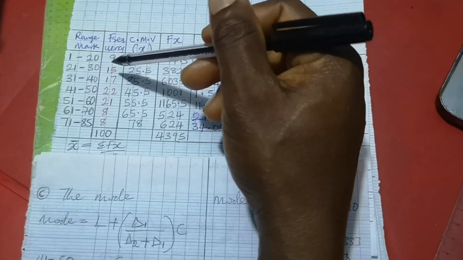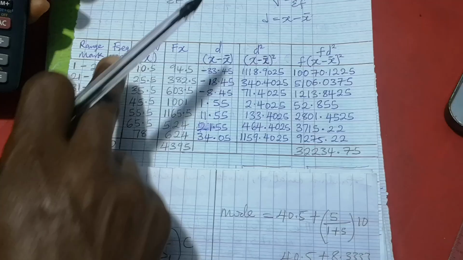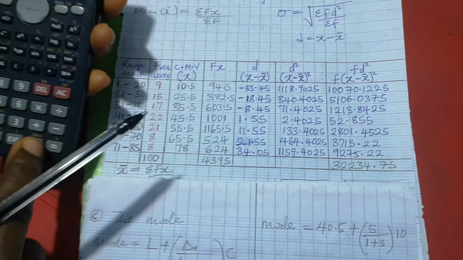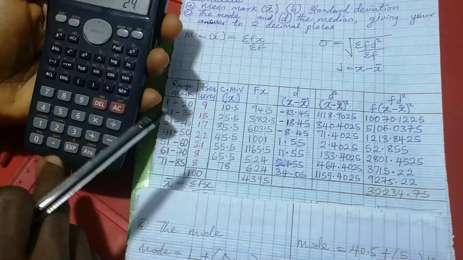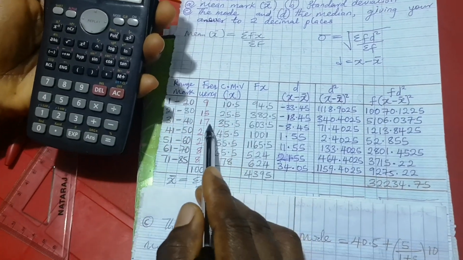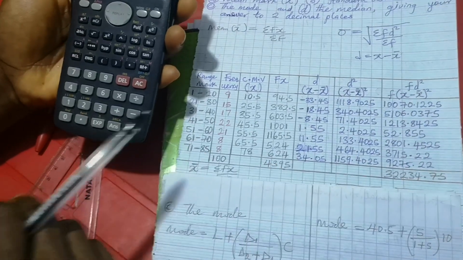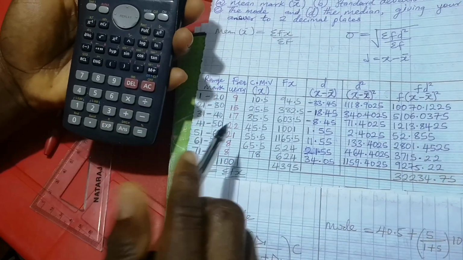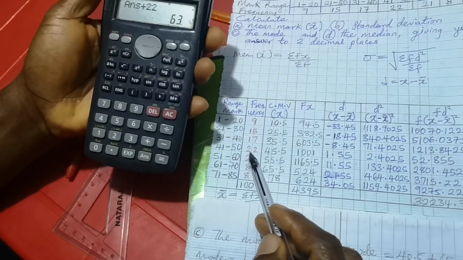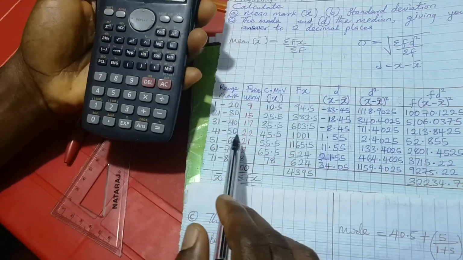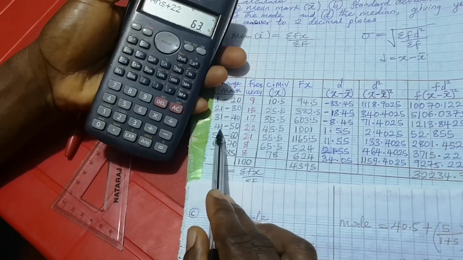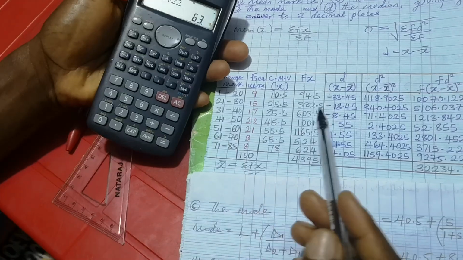So let's see where we can get our median class. We start with 9 plus 15 is equal to 24. It's not up to 50. Then we add again, plus 17 is 41. We need to add again until we get 50, plus 22. By the time we added 22, we got 63. So that means our median class falls here. So our median class is 41 to 50, just like our mode.